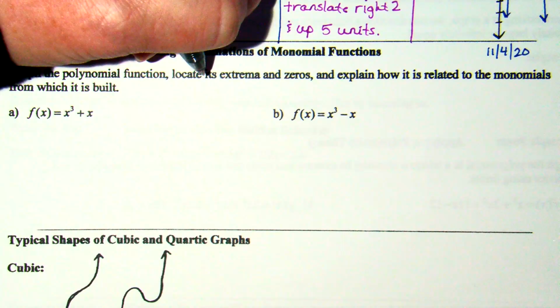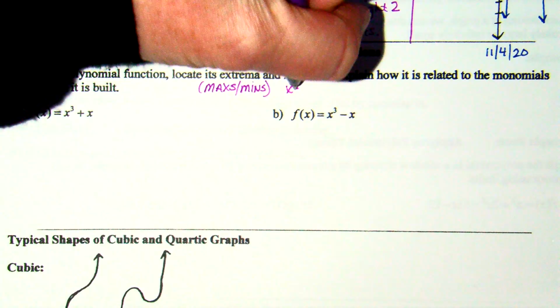What do we mean by zeros? Like the points where the graph crosses the x-axis? Yeah, it's the points where it crosses the x-axis, so x-intercepts. Okay? So when we talk zeros, we're talking x-intercepts. Again, just reviewing vocabulary because we all tend to forget vocabulary at times, myself included.